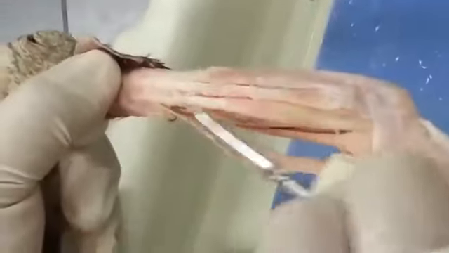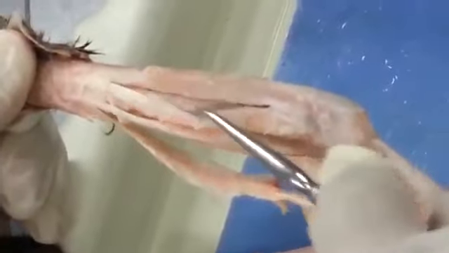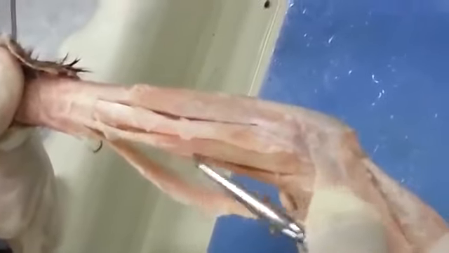And as the name implies, obviously these are going to extend the wrists or the digits. Now in the human, keep in mind the extensor digitorum communis is just extensor digitorum, and the extensor digitorum lateralis would be the extensor digiti minimi. The others are named the same.